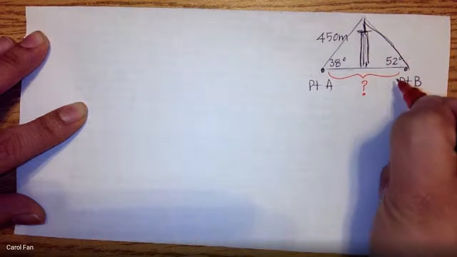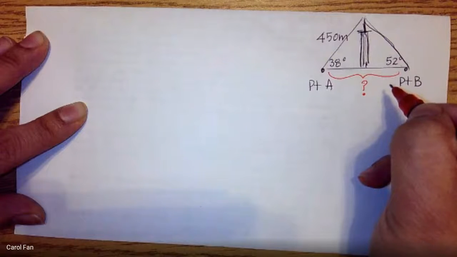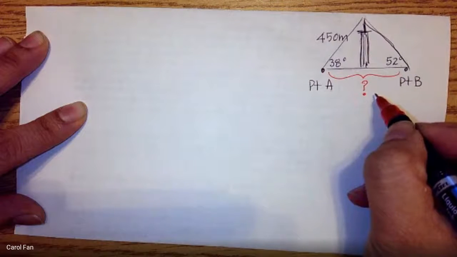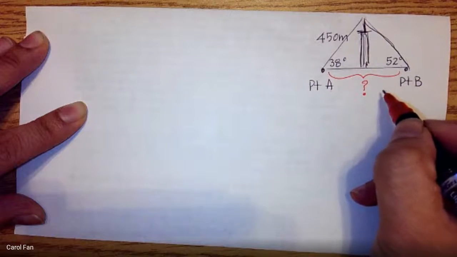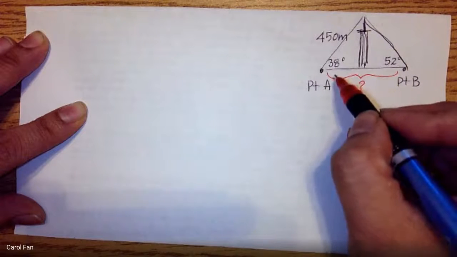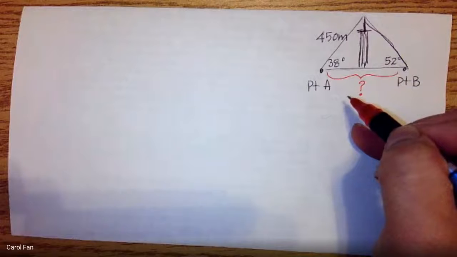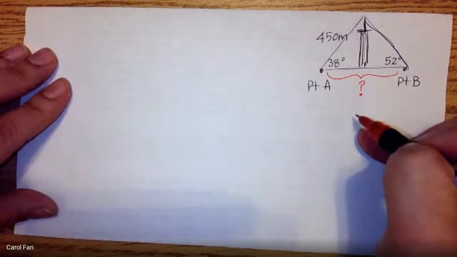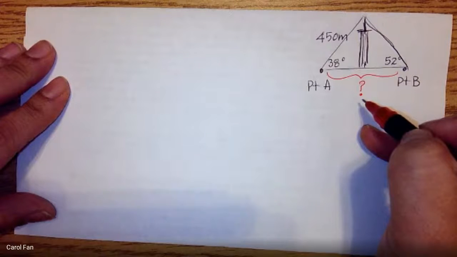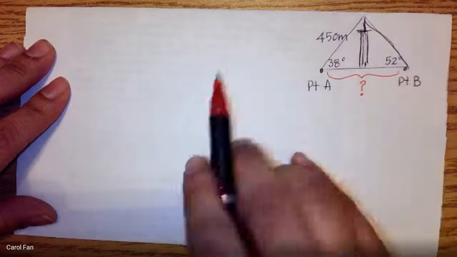Now, let's consider, what are we going to use? First of all, I know that this triangle is not a right angle triangle, so that rules out all my trig ratios. Secondly, I'm going to ask my questions about whether this is sine or cosine law. So the first question to ask, is there a complete side angle pair?